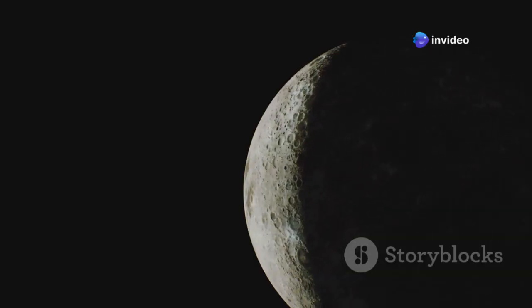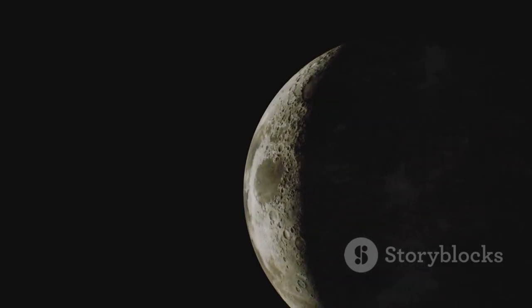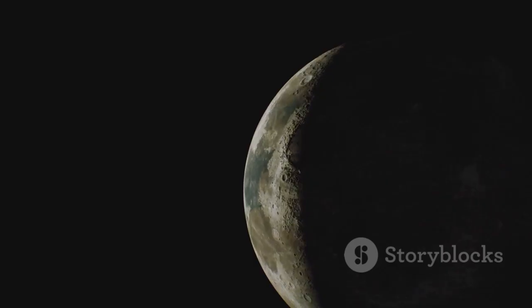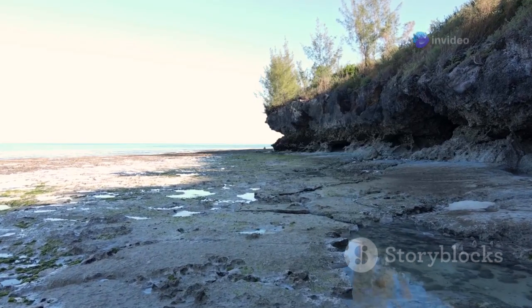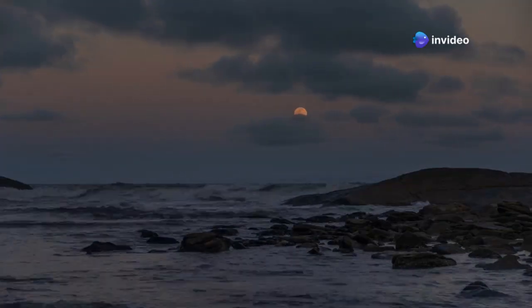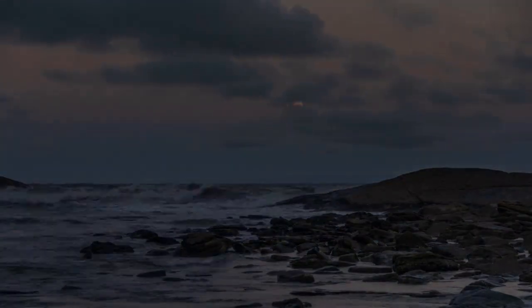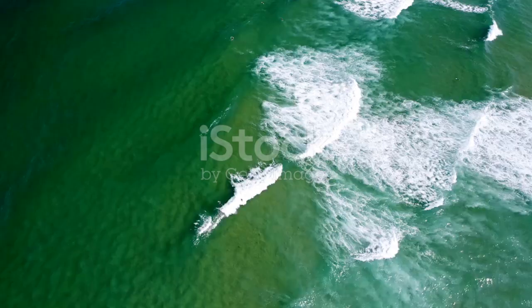On the other hand, when the sun and the moon are at right angles to each other during the first and third quarter moons, their gravitational forces work against each other. This results in smaller tides called neap tides. So the sun and the moon work together, sometimes in sync, sometimes in opposition, to create the rhythmic rise and fall of our oceans.